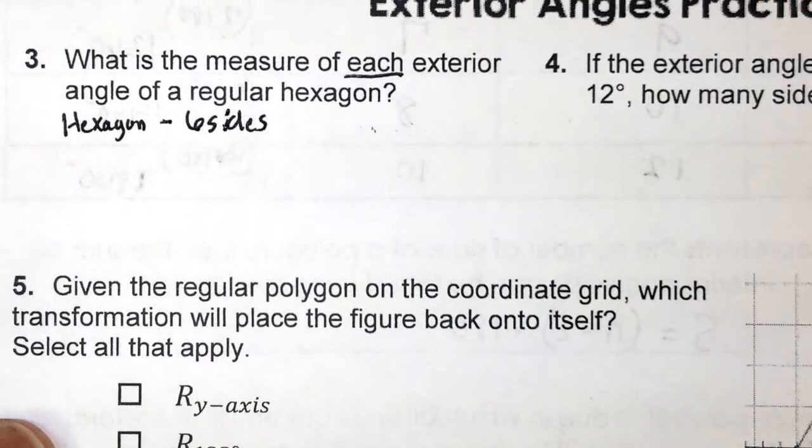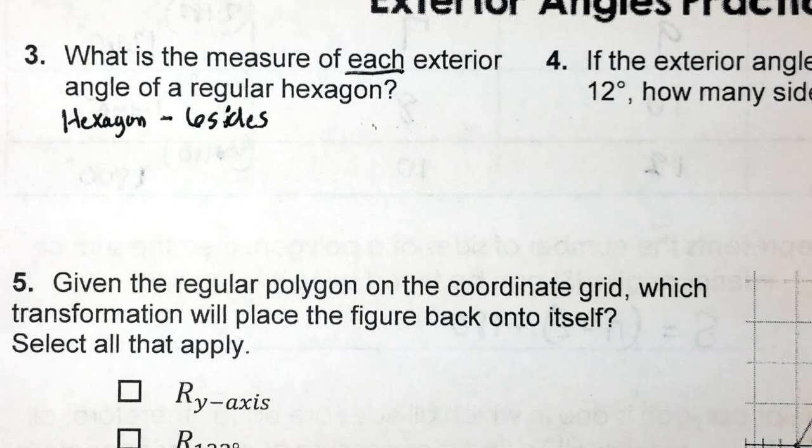A hexagon has 6 sides, so how are y'all going to find each exterior angle? I'm just wondering, if I have to tell y'all everything, are y'all going to be able to think and figure something out? No, ma'am. Not at all.